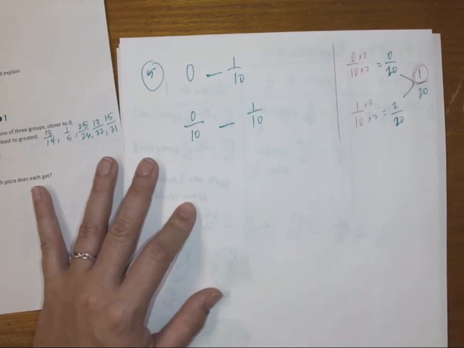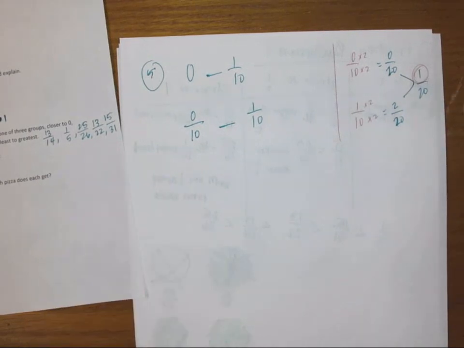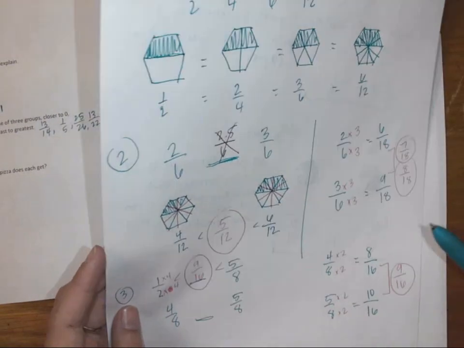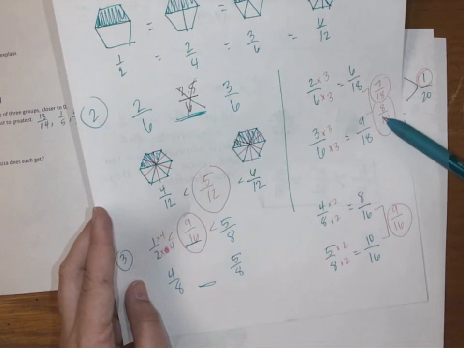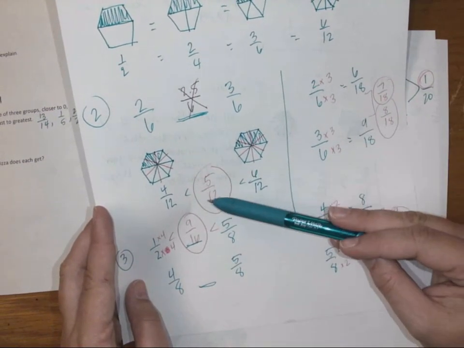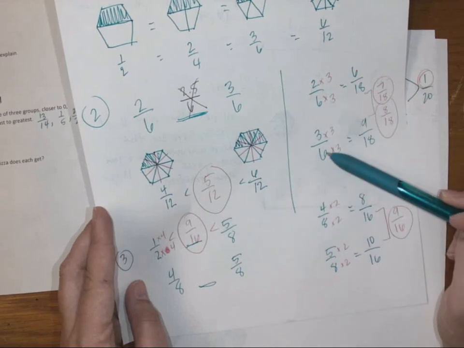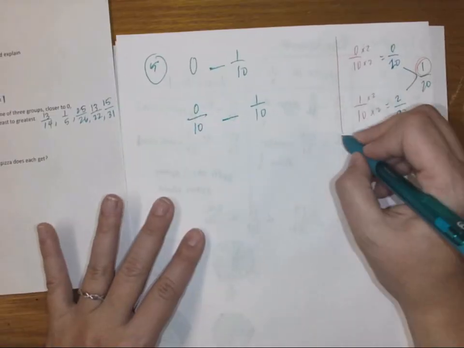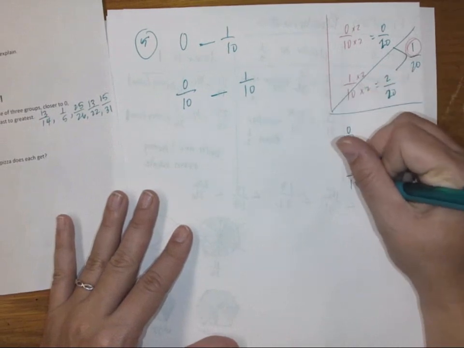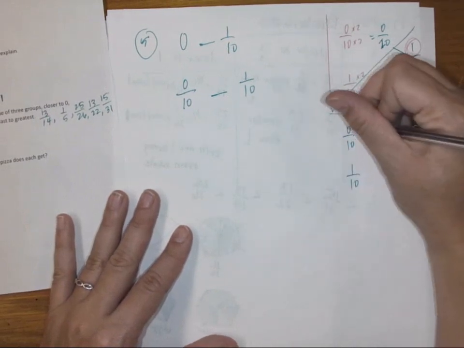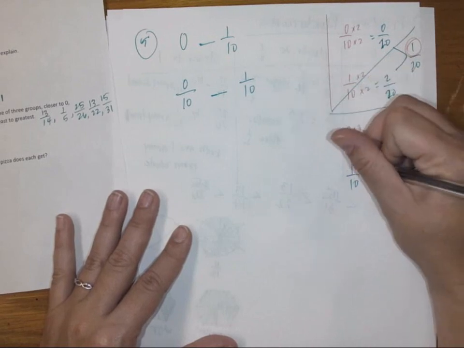So take a second and see if you can think of how to do this problem where my middle number is not a 1 on top. Think back to number 2 when we did it. I did it 2 different ways, and I had 2 different options here. So let's do it like that. Instead of multiplying by 2, let's multiply by 3 like we did here. Okay, so I'm going to take my same fractions, 0/10 and 1/10, and this time I'm going to multiply them by 3 on bottom and on top.